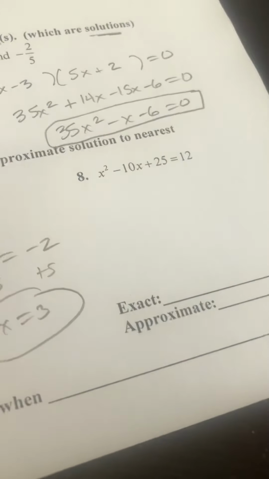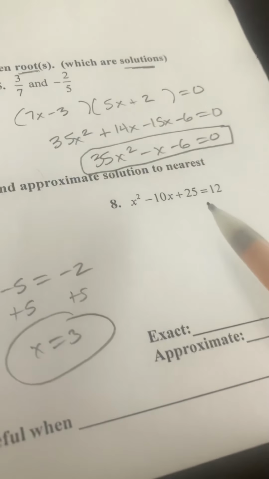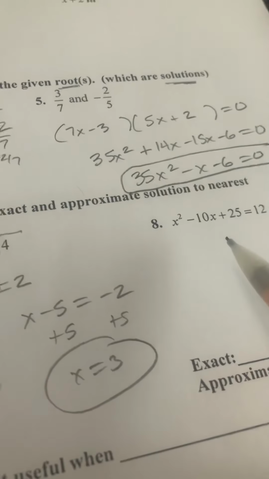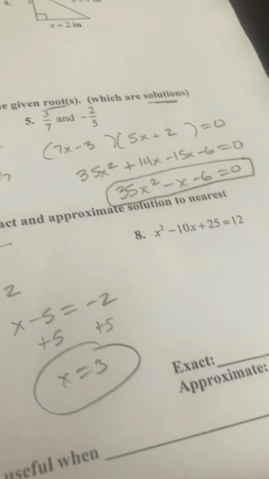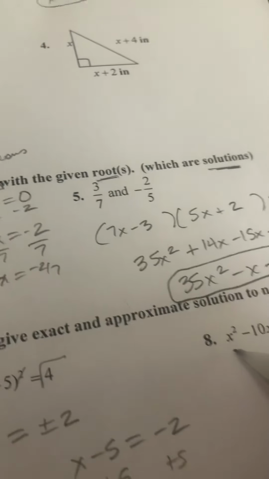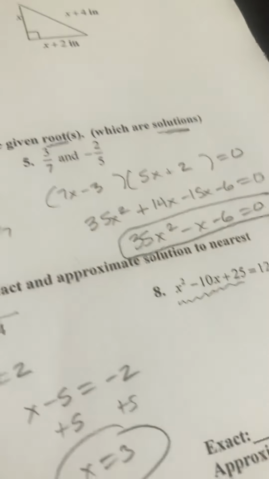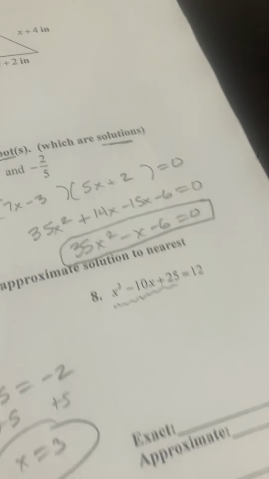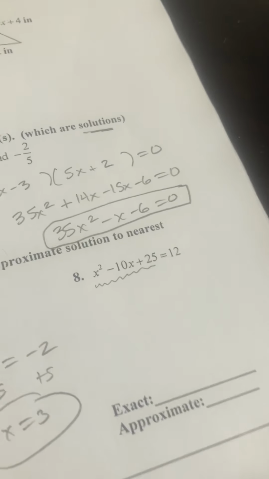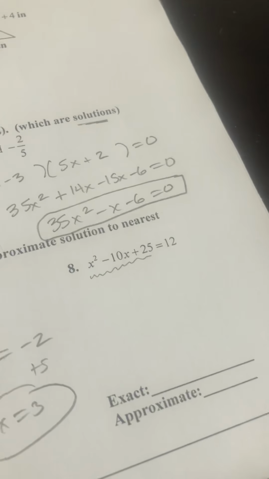Okay, now this one is a little weird. The bottom line is, I get that your instinct is to always set it equal to 0.